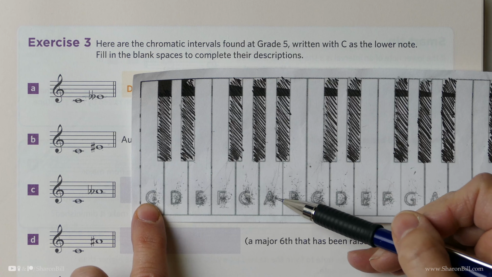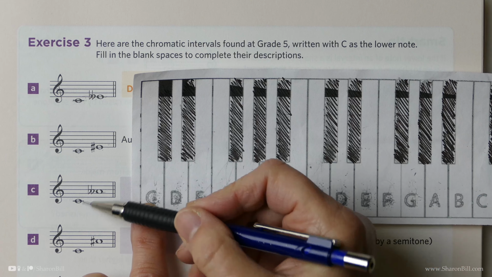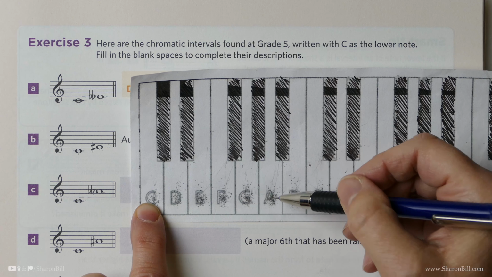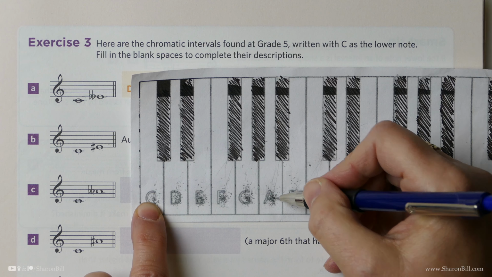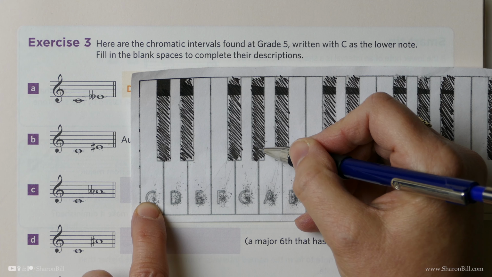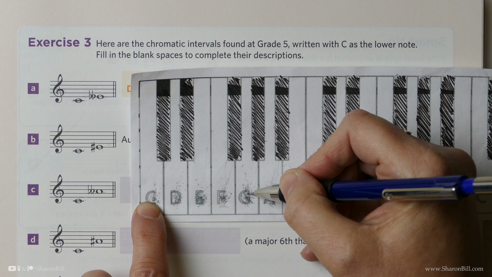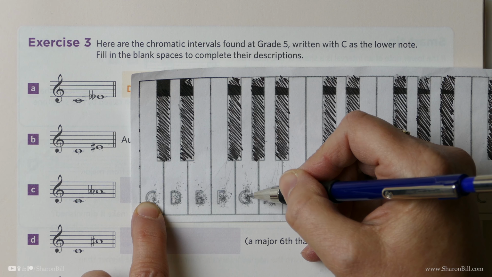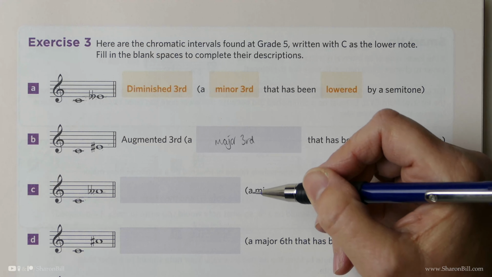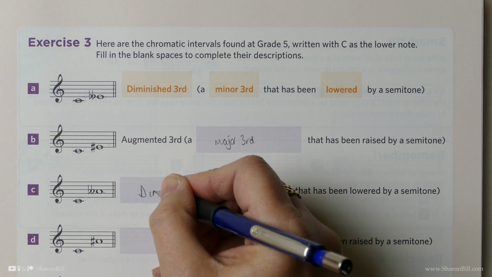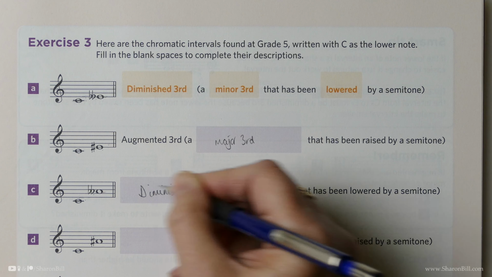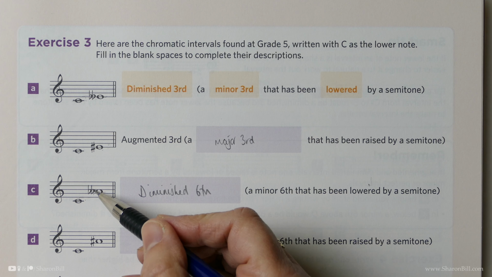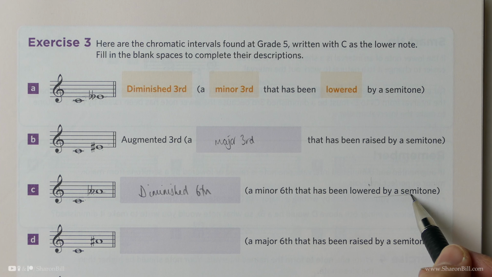So C to A, 1, 2, 3, 4, 5, 6. It's a sixth of some sort. C to A is major, that's the greater, and then A flat is minor, and then the double flat makes it smaller by a semitone again. It's a minor interval that's been made smaller by a semitone, and so this is a diminished sixth. That is a minor interval that has been lowered by a semitone. The A flat is the minor, the double flat lowers it again and makes it diminished.